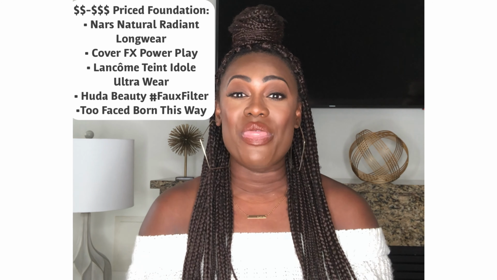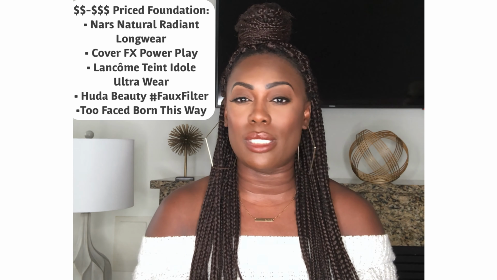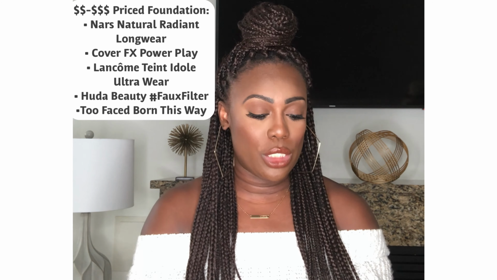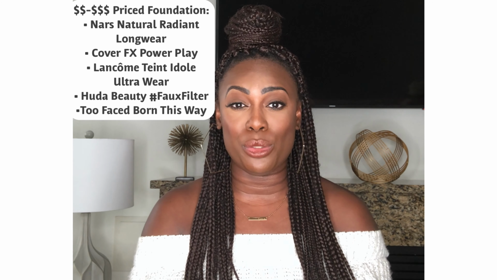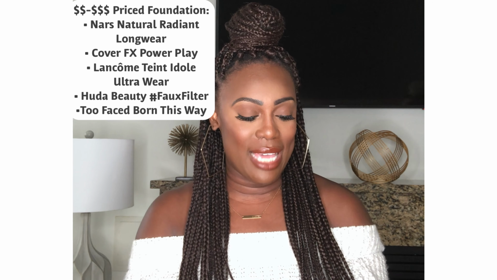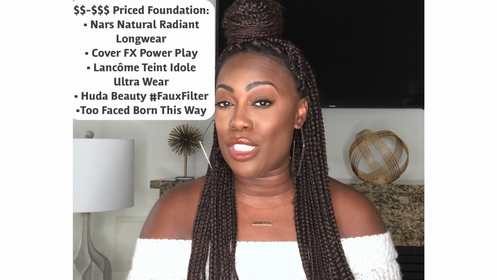For the medium to higher price foundations, we have Nars Natural Radiant Longwear Foundation. That has 33 shades, and that ranges between $47 to $49, depending on where you go. Cover FX Power Play has 40 shades as well, and it's $44. So that is an option for you as well. Lancôme Teint Idole Ultra Wear Foundation is $47 and also has 40 shades. And then finally, Too Faced Born This Way is $39 with 35 shades. I am currently wearing Too Faced Born This Way.